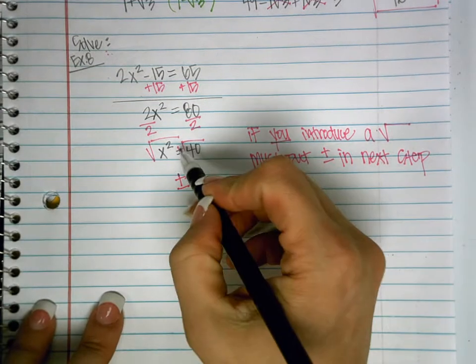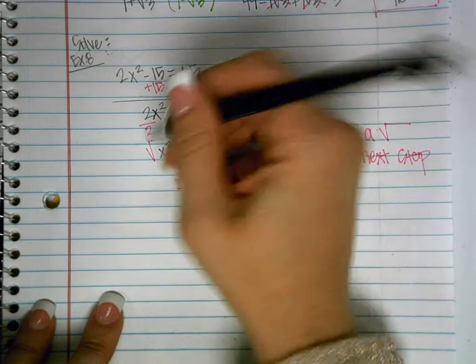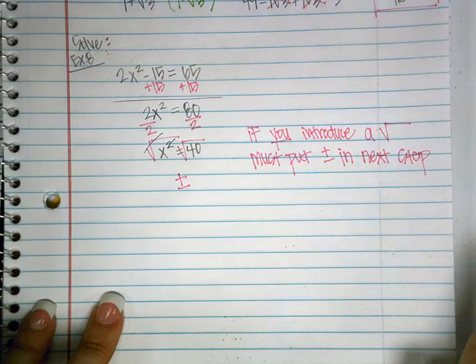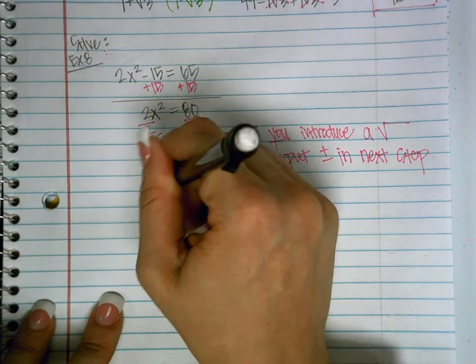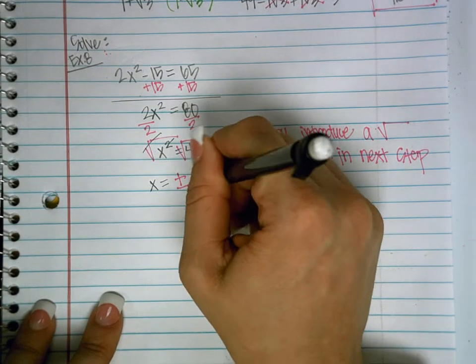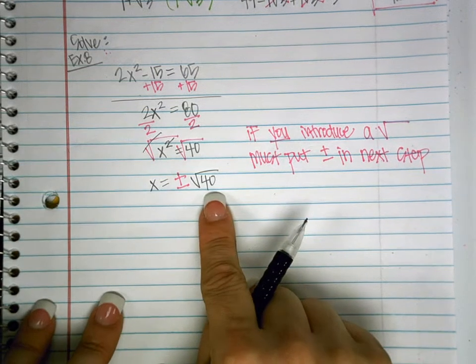So here, you have to put plus or minus. Now, what happens with the square root of x squared? The root and the square cancel each other out. So we end up with x equals root 40, and then you do need to simplify if possible.